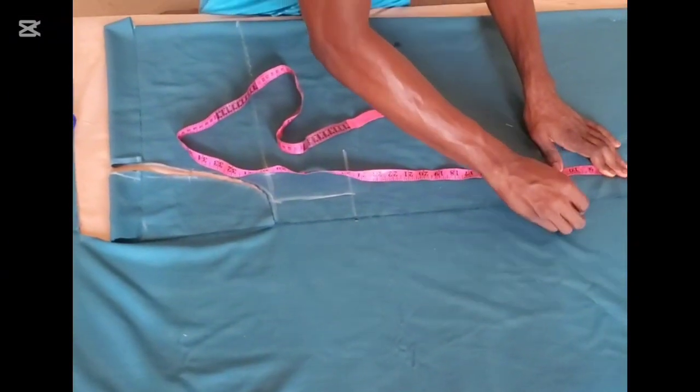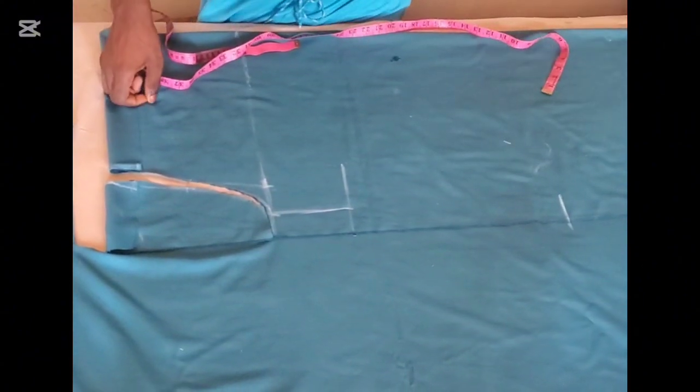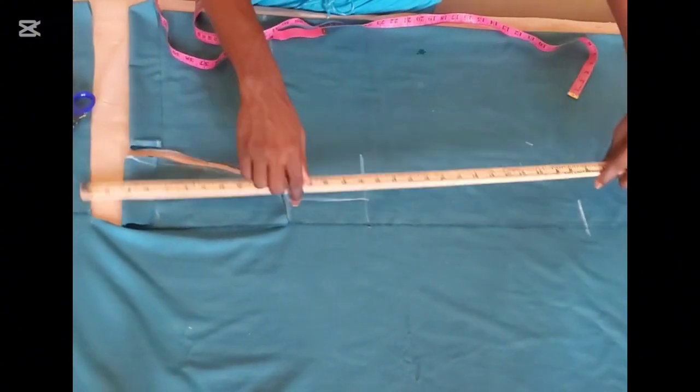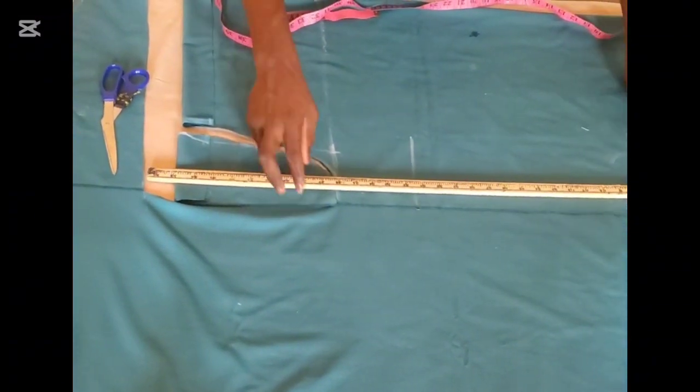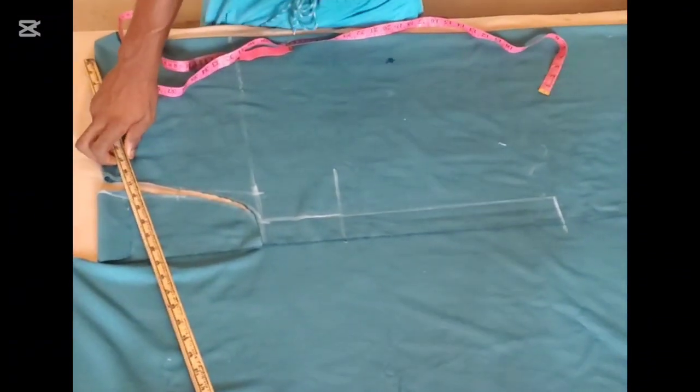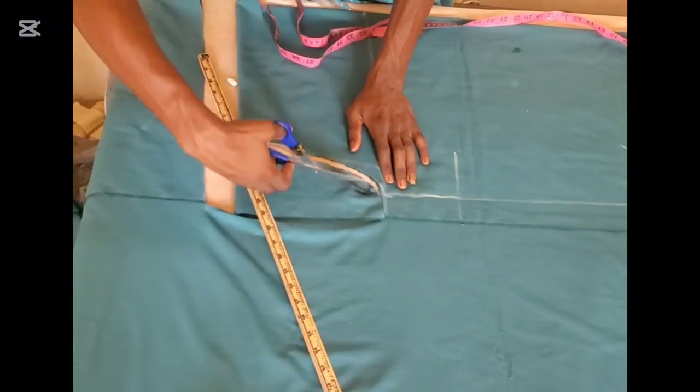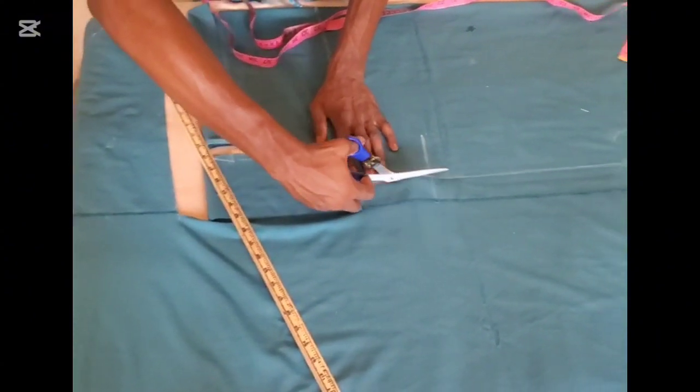So the next step is to get the measurement of the slit. For this tutorial, the measurement I'm using is 11. Then rule a straight line to join the lines together, and then you cut.